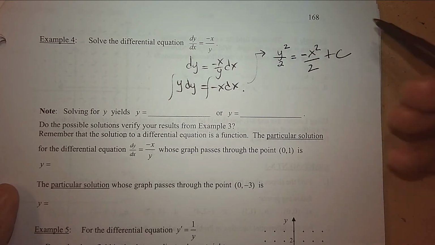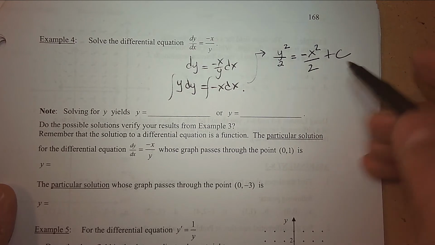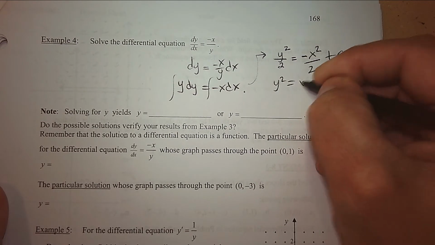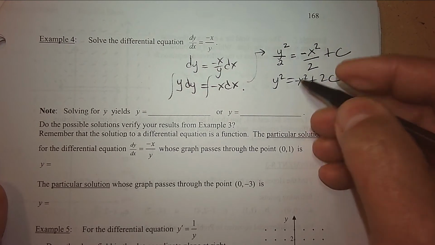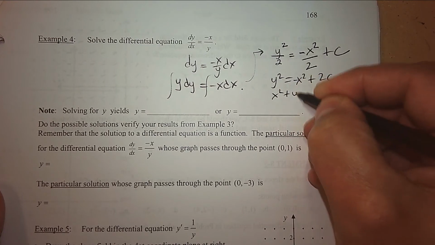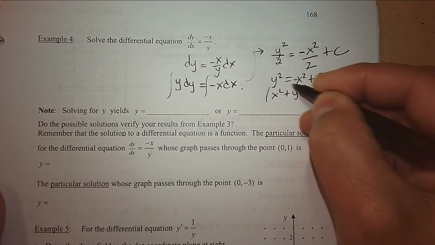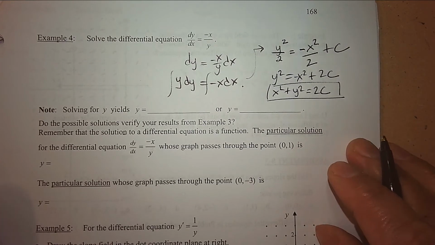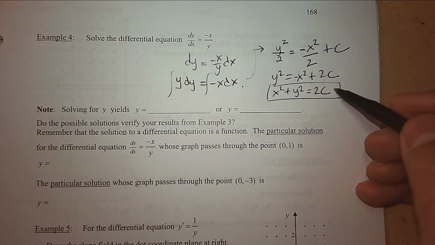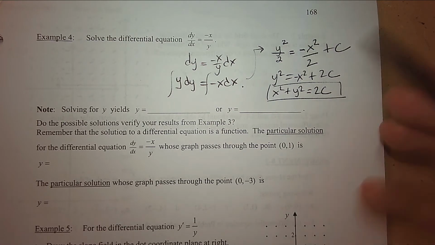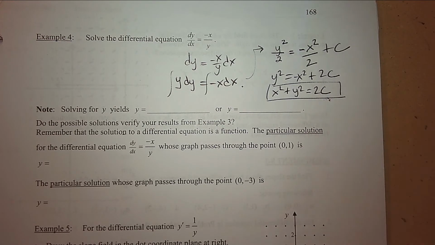Add 1 to the exponent and divide by, and again, what do we need at the end? If I multiplied everything by 2, you would get y squared equals negative x squared plus 2c. And if I added x squared to the other side, guess what you should be able to see? 2c is just a constant, right? Are you familiar with the equation of a circle? So x squared plus y squared equals a number is a circle. The square root of 2c is what the radius is.